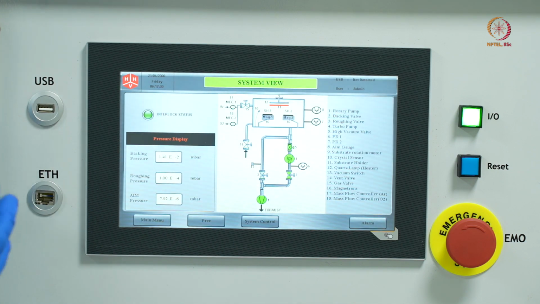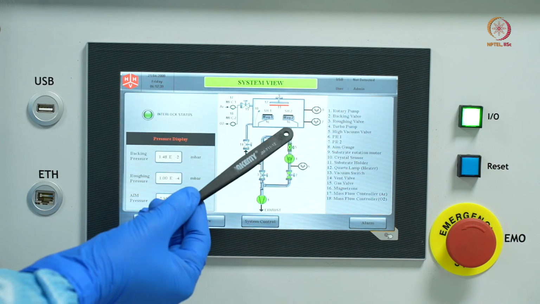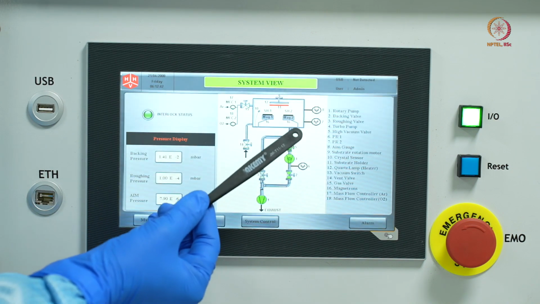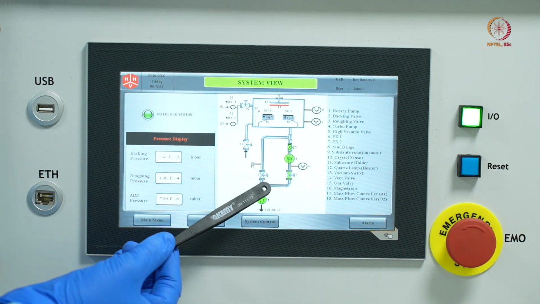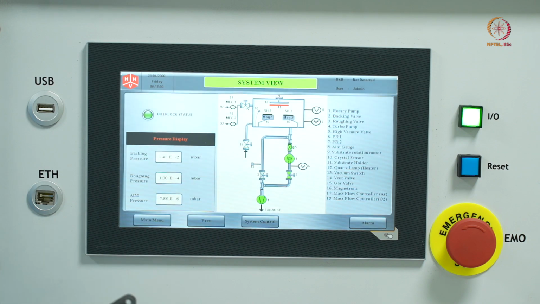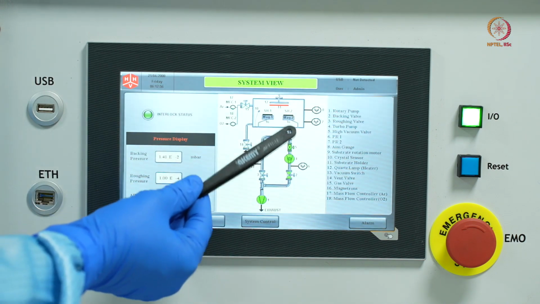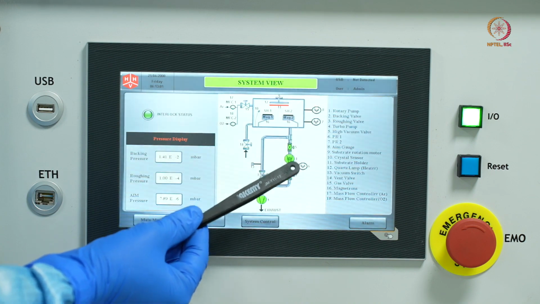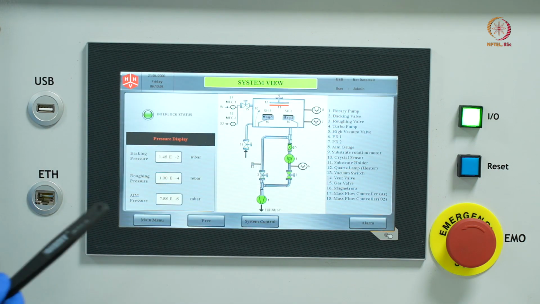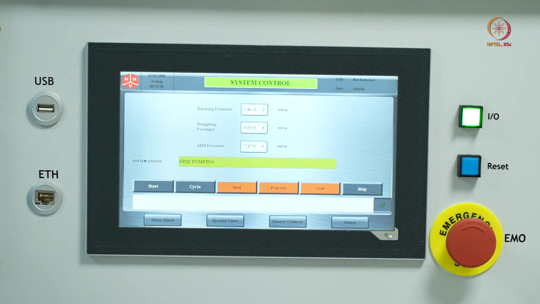Once you reach a high vacuum such as 10 to the power minus 3 millibars, these two valves will open, and the sequence would be that this chamber will be connected to the turbomolecular pump, and then it goes to the roughing pump. This turbomolecular pump will take the pressure from 10 to the power minus 3 to a very high vacuum, that is 10 to the power minus 6, and so these two pumps work in a cascading method.